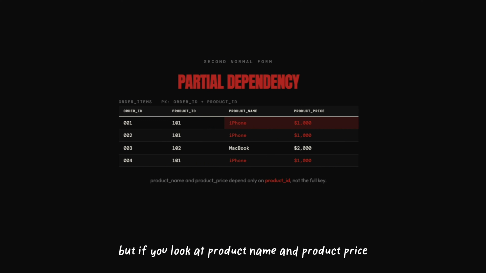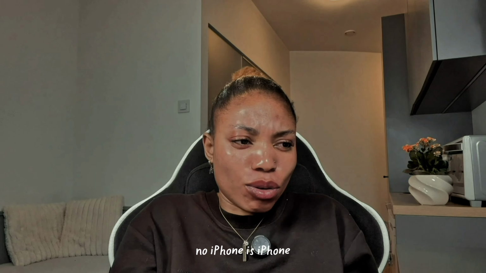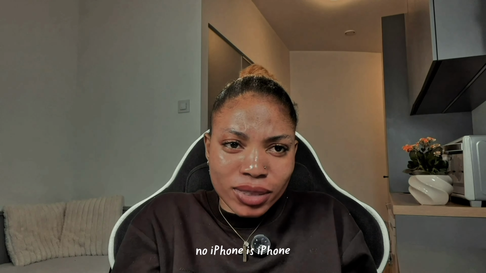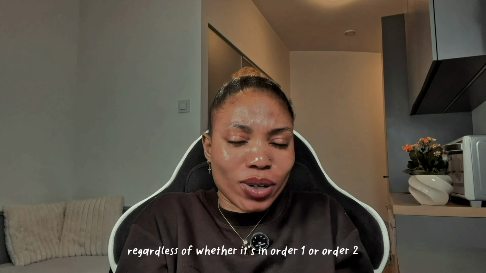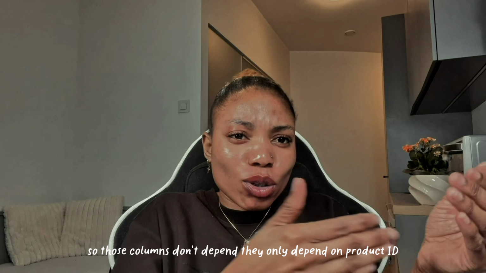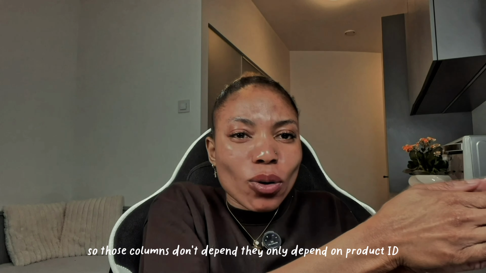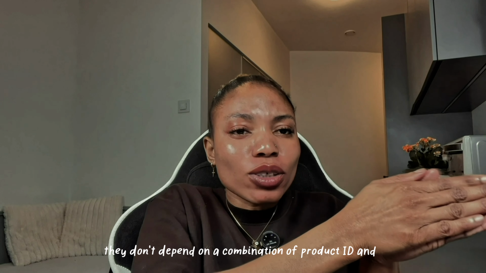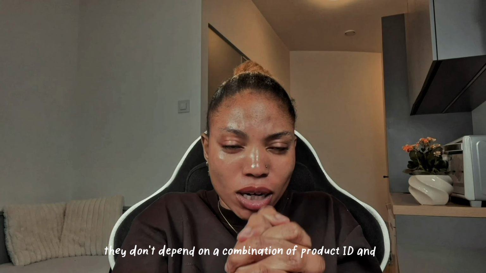But if you look at product name and product price, do they depend on the full primary key? Do they depend on which order the product is in? No. iPhone is iPhone. It costs 1,000 regardless of whether it's in order 1 or order 2. So those columns only depend on product ID. They don't depend on a combination of product ID and order ID.